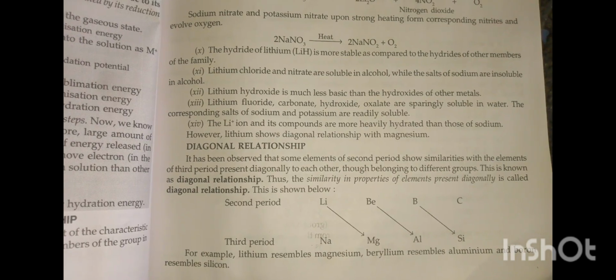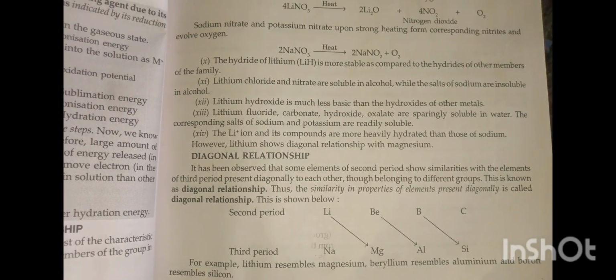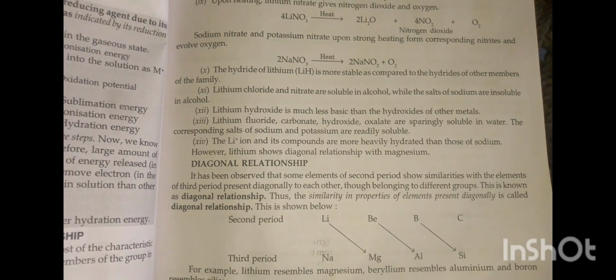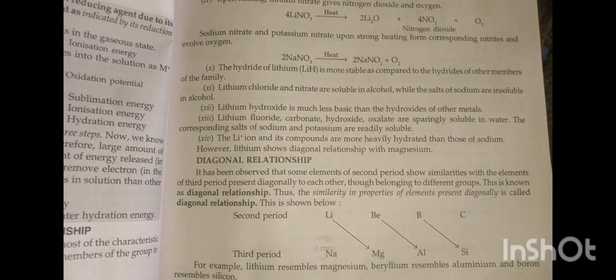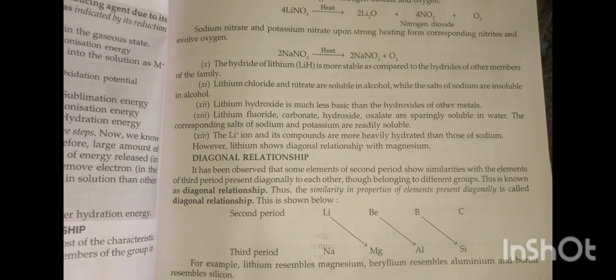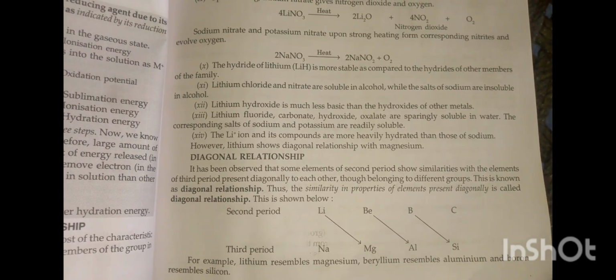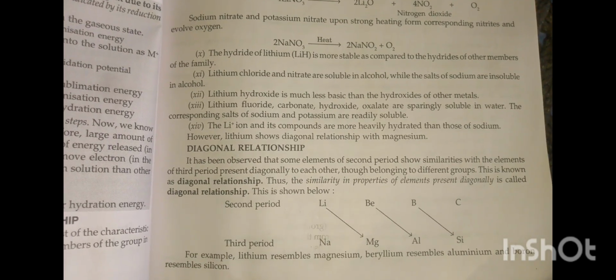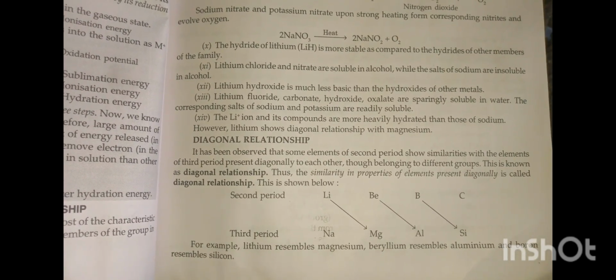Diagonal relationship: it has been observed that some elements of the second period show similarities with the elements of the third period present subsequently to each other, though belonging to different groups. It is known as diagonal relationship. Thus, the similarity in properties of elements present diagonally is called diagonal relationship. This is shown below. For example, lithium resembles magnesium, beryllium resembles aluminum, and boron resembles silicon.